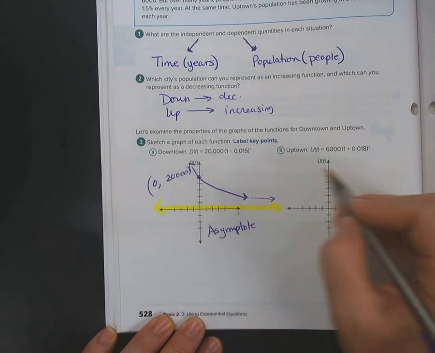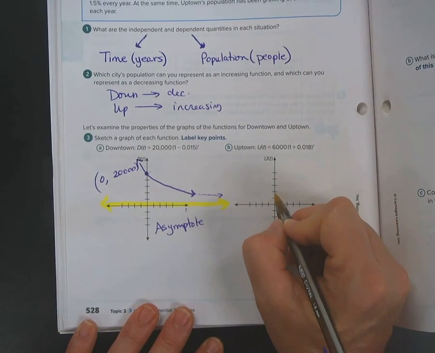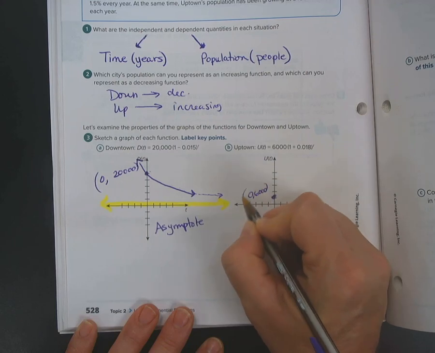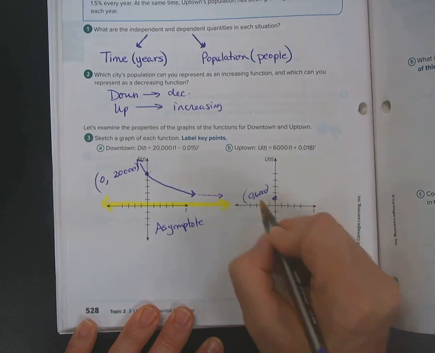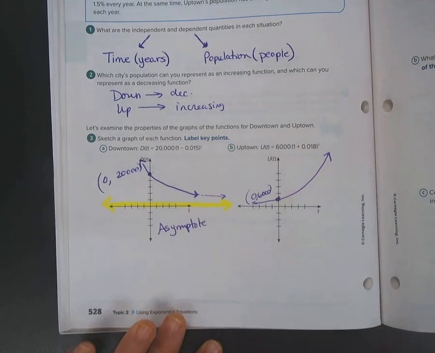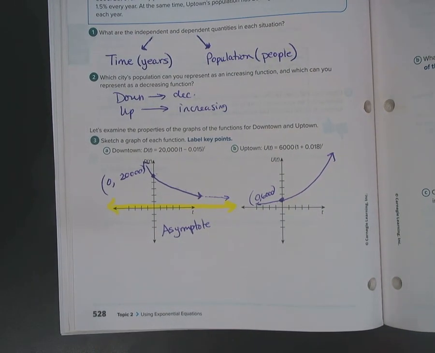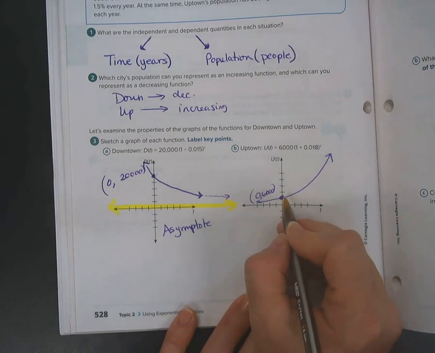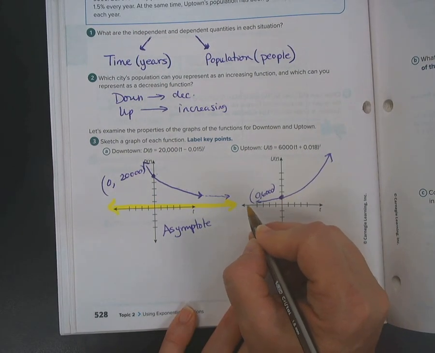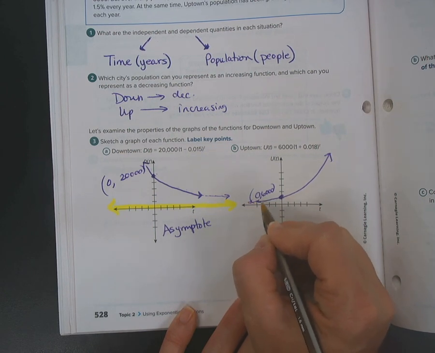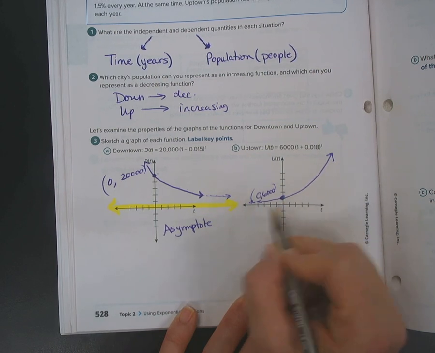Okay. All right, for the uptown equation, we're starting much lower. So let's go down here. And that y-intercept is at 6,000. And it's going to be increasing. Now, did this population ever hit 0 way back here before time? No, didn't it have to start with something? To start multiplying by a factor, it had to start with at least one person, so it has the same thing.